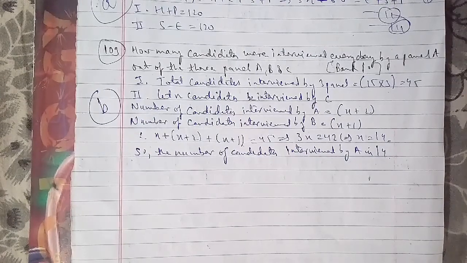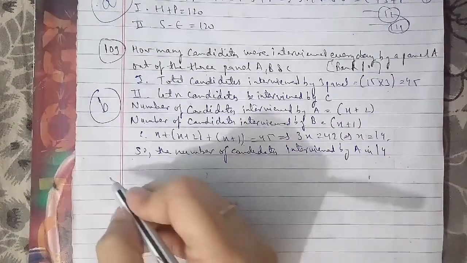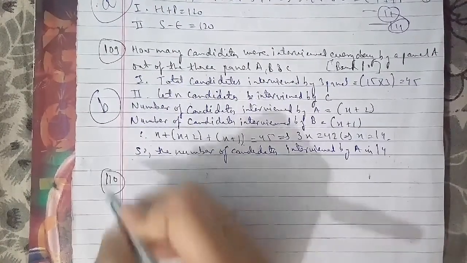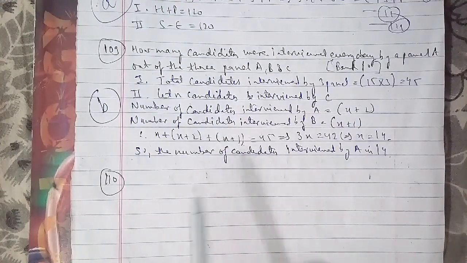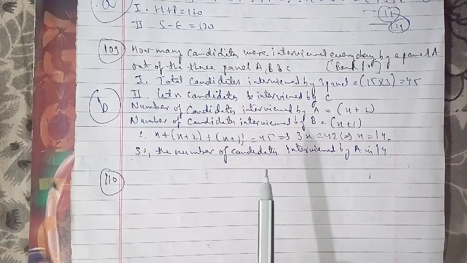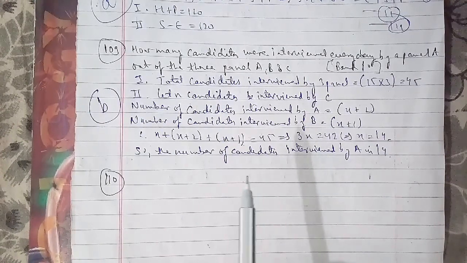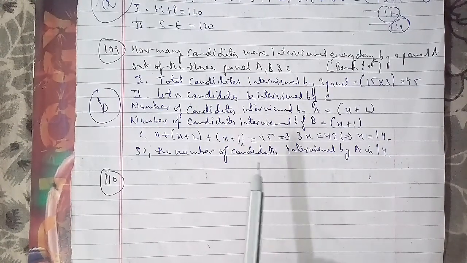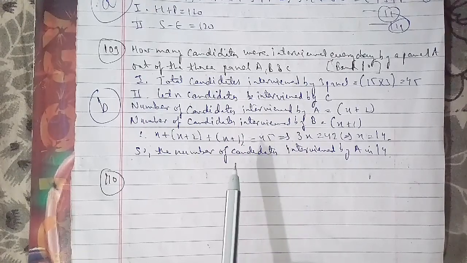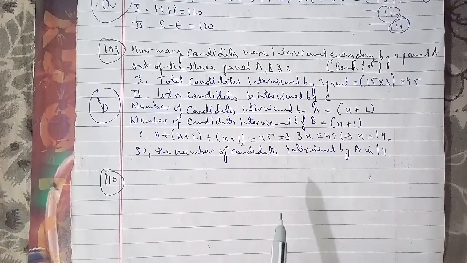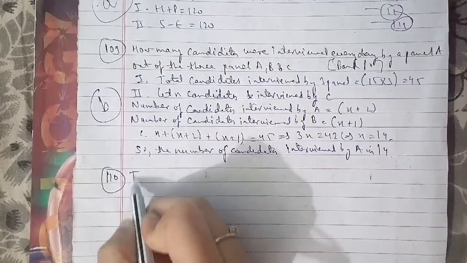The average age of teacher and students in a class is 3 years more than the average age of students.